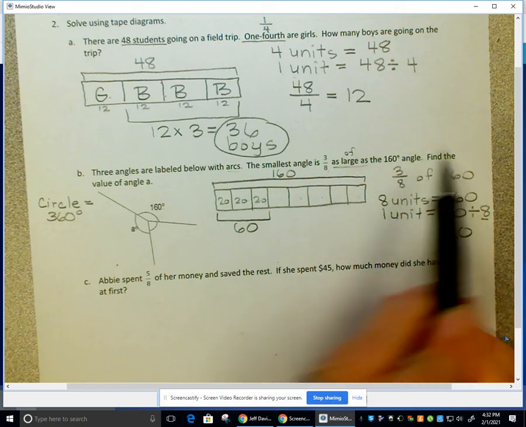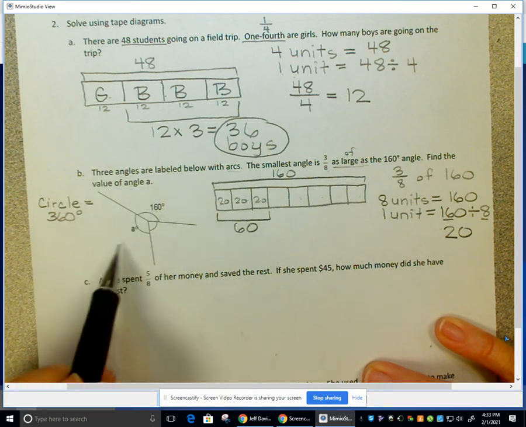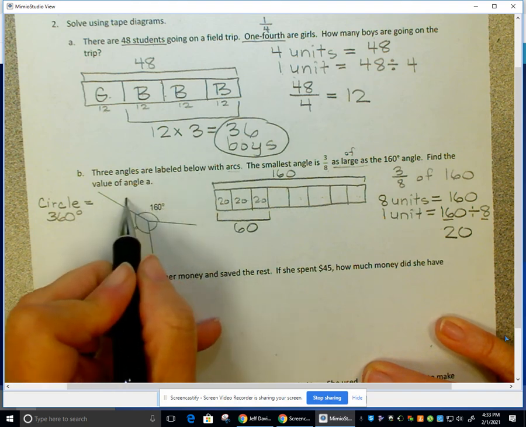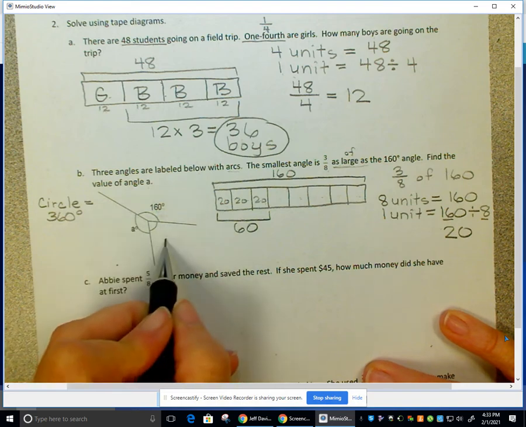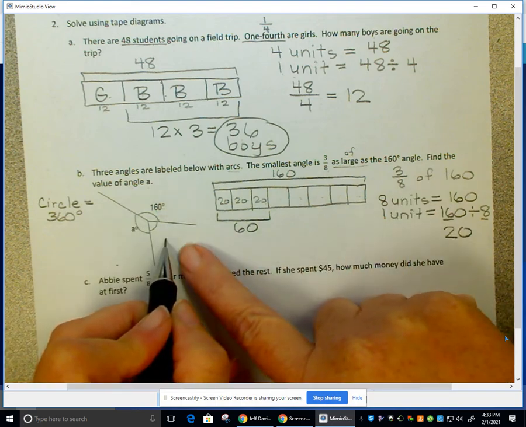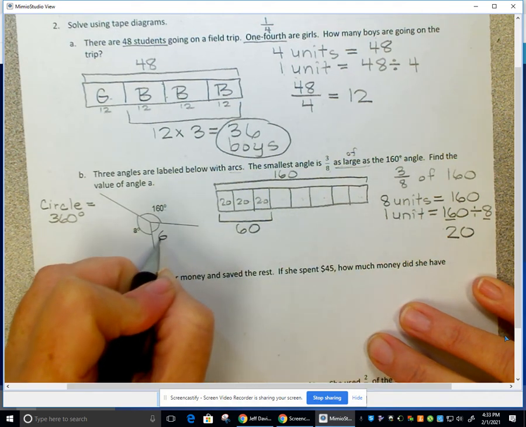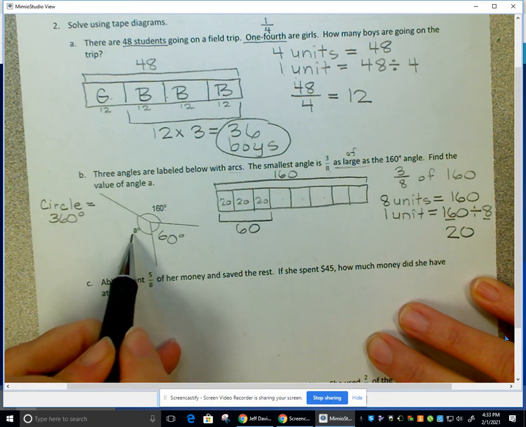And then they're telling me find the value of angle A. So we've got to go and find the value of A in just a minute. But first, let's label this. We know that this angle has already been labeled. It's 160. And we found that this one was 3/8 of 160, and it is 60 degrees. They want us to find angle A.